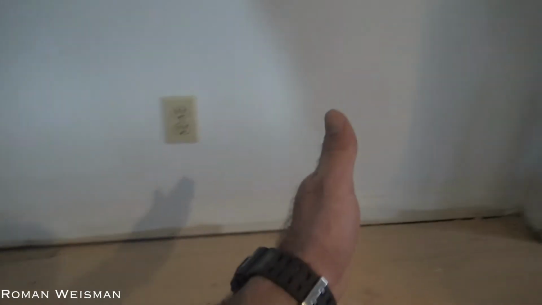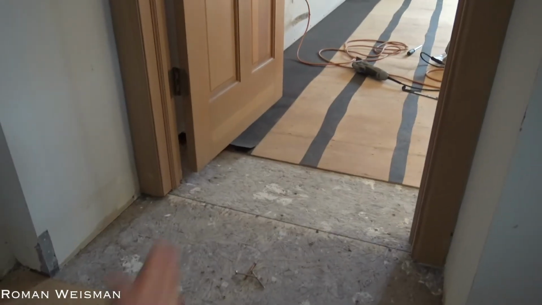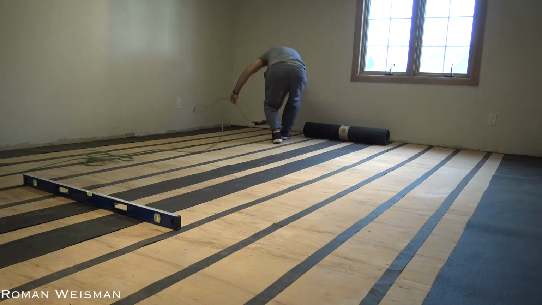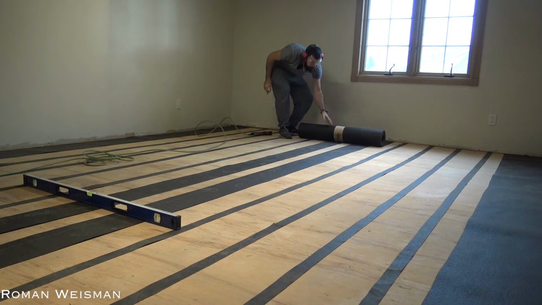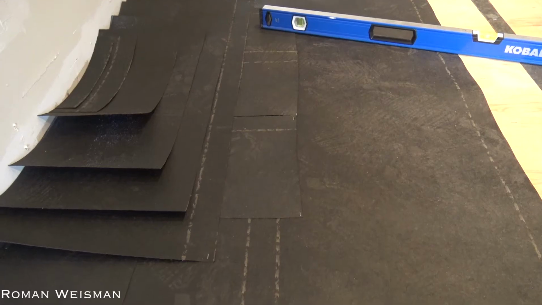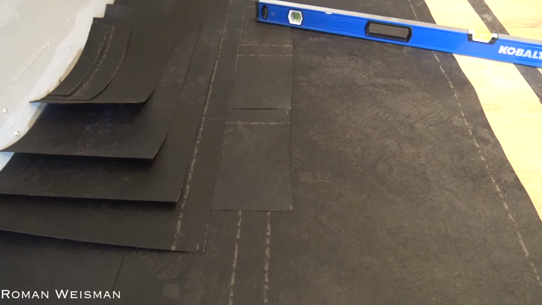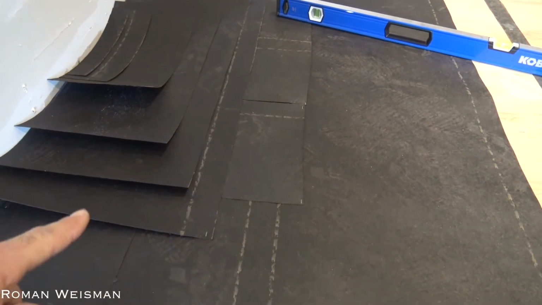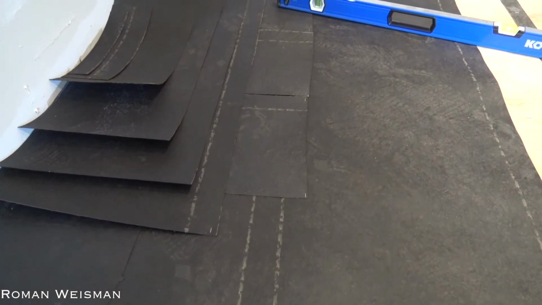So in this room the joists go like this, while in the other room they go like that. Some areas are really bad, and you can see here, I don't know, 5-6 layers, and underneath there are 4 or 5 more.